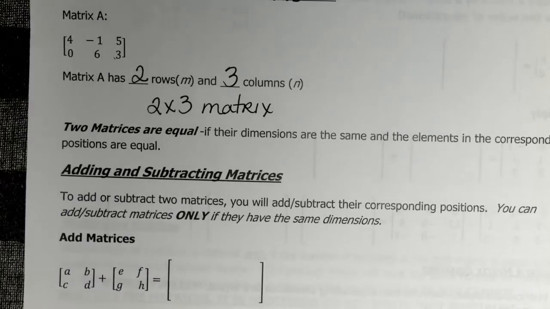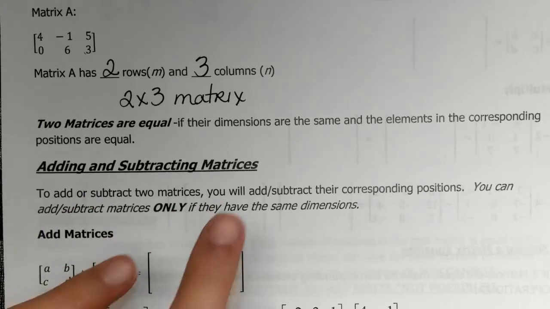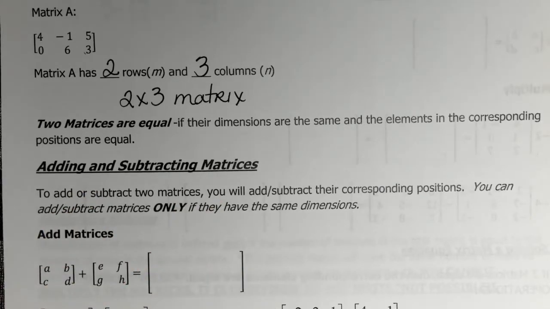Okay, so for two matrices to be equal, their dimensions have to be the same and the elements of corresponding positions have to be the same. So think back to when you did in geometry two parallel lines cut by a transversal and you had corresponding angles. Y'all remember that? So corresponding positions still means the same thing with matrices. First row, first column should be equal to first row, first column in the second matrix.